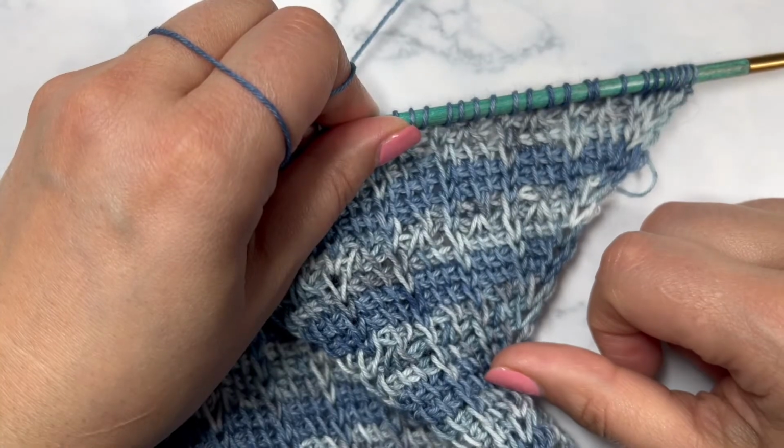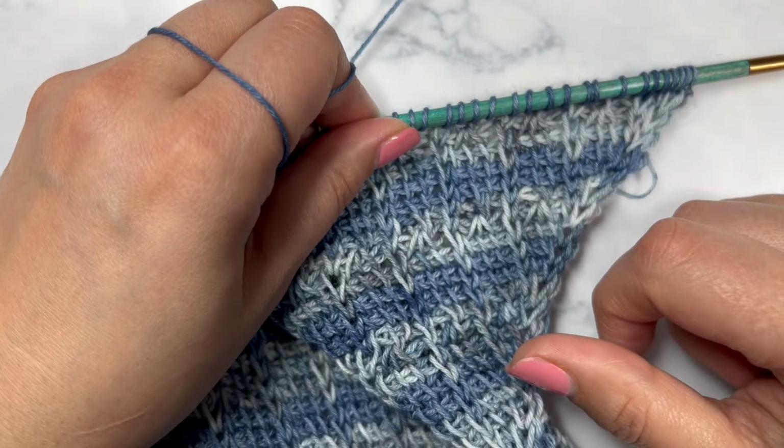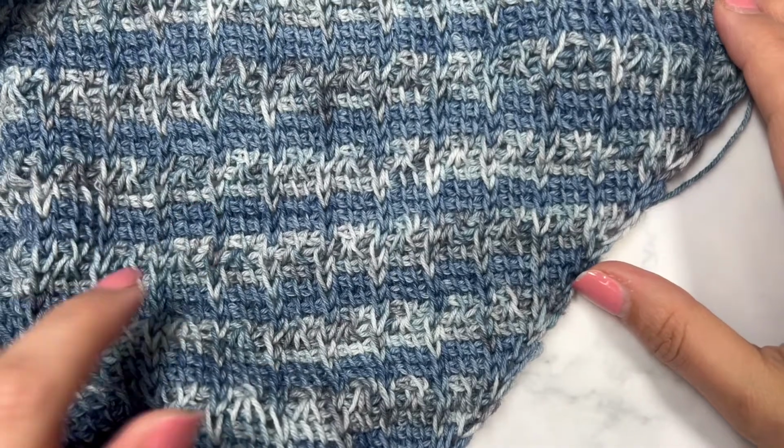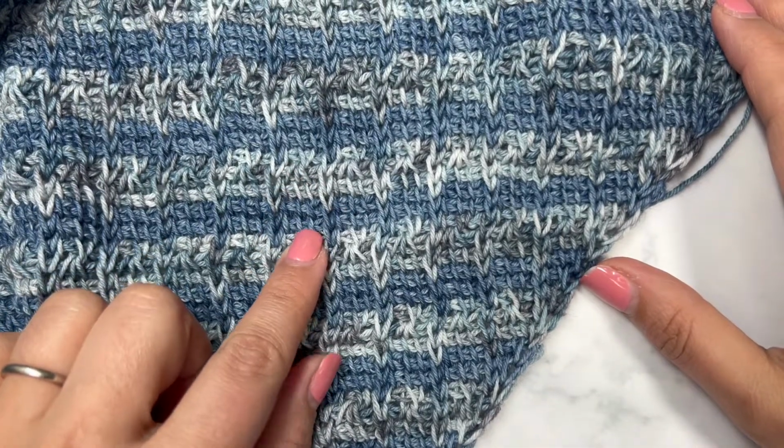So I'm going to keep working on this, and then I'll meet you back to show you the next section of the shawl. So I'm going to catch you up on where we are at for this shawl.